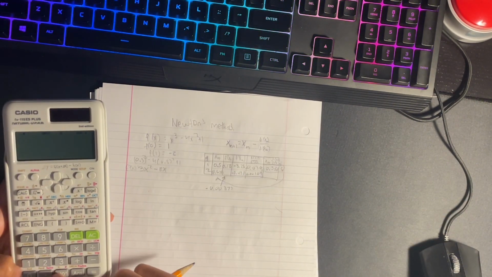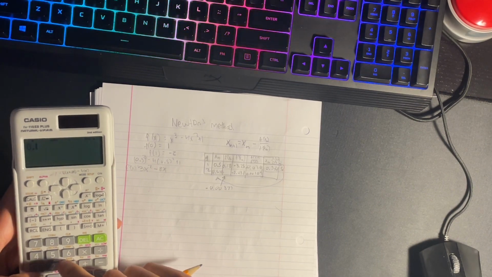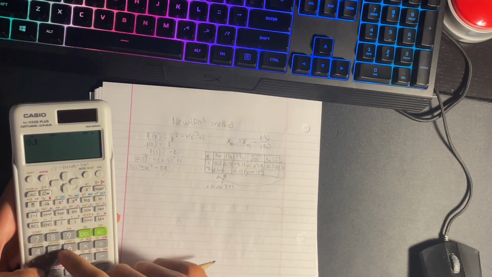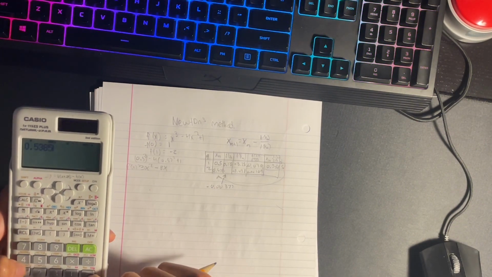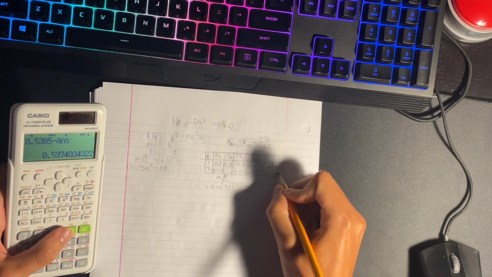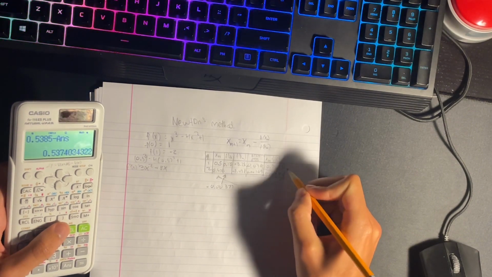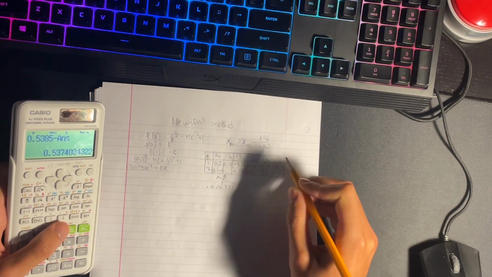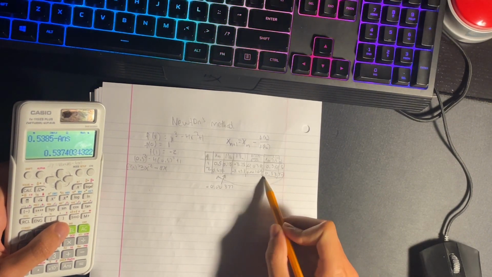Then we subtract it from our x n, 0.5385 minus that answer. We got 0.5374. The last numbers will typically be very similar, but this is just a more accurate answer.